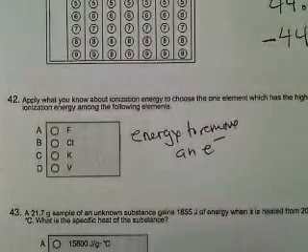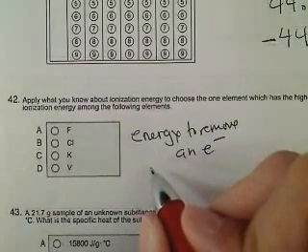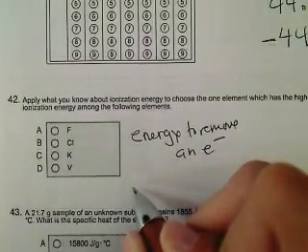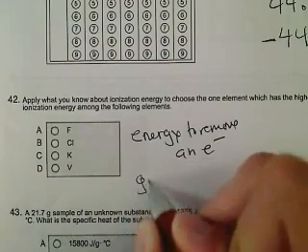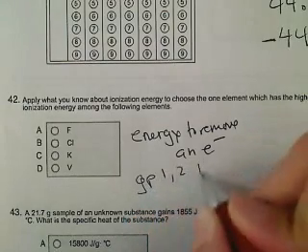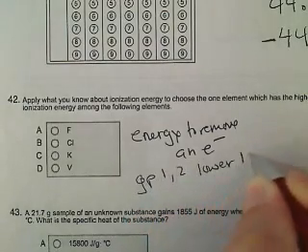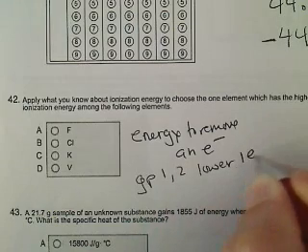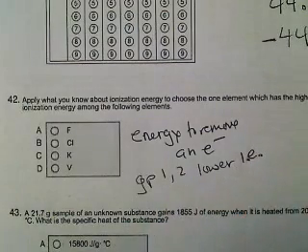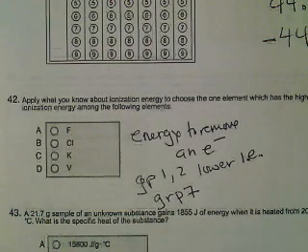Everything in group 1 and group 2 is going to have a lower ionization energy, IE, because they want to lose electrons. Anybody in, let's say, group 7 and 8 is going to have the highest ionization energy because they don't want to lose electrons. They want to gain electrons.